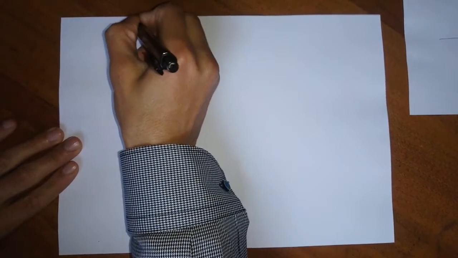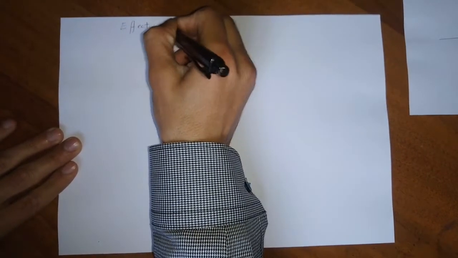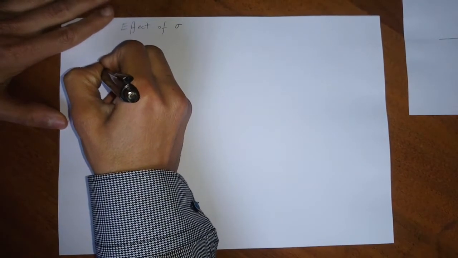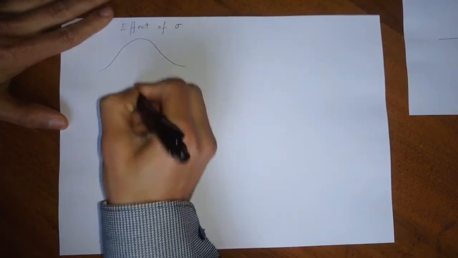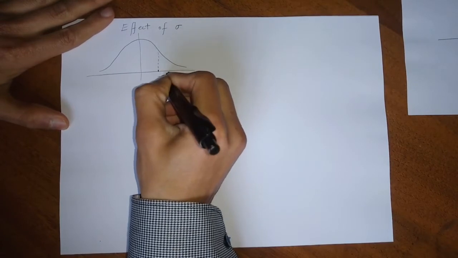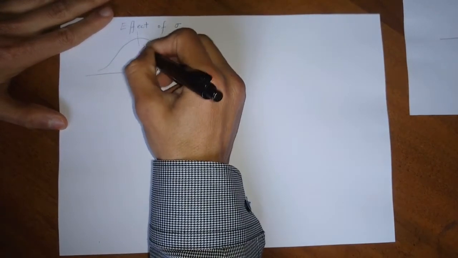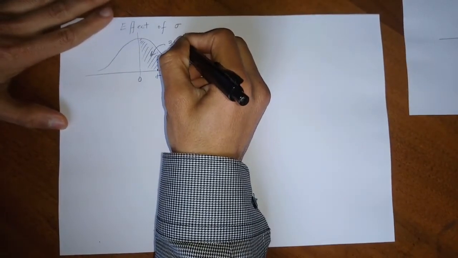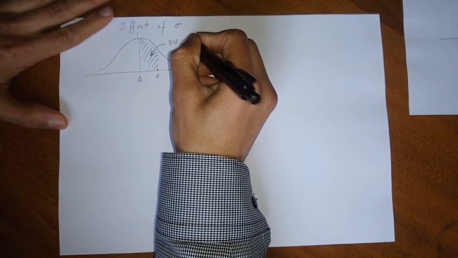Now, let's discuss the effect of sigma, first on the level of details. When you increase sigma, you are increasing the width of your Gaussian function, because sigma is given where the surface under the curve from 0 to sigma would be almost 35.2%.